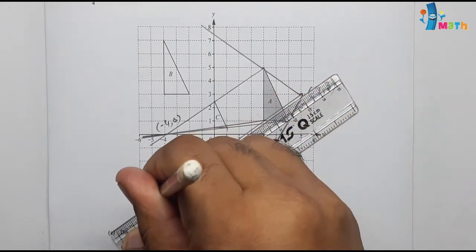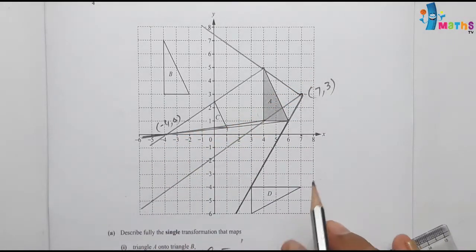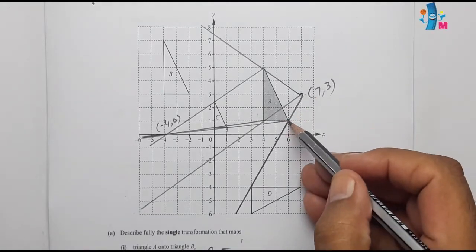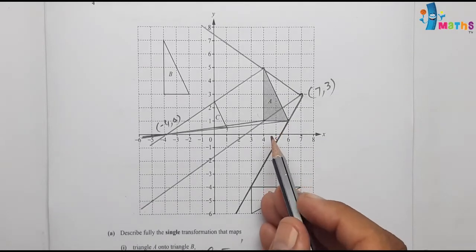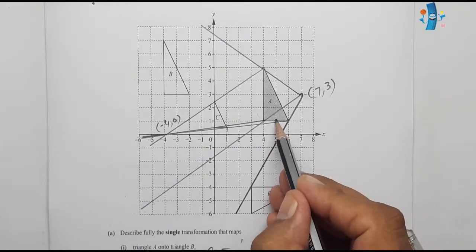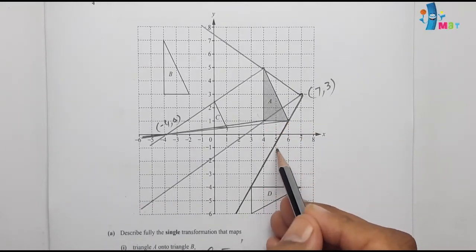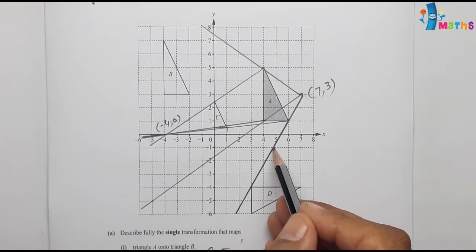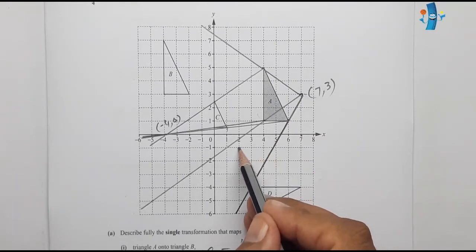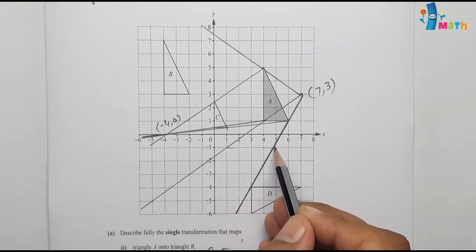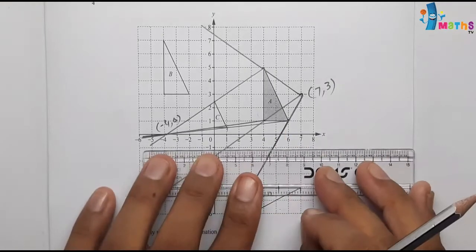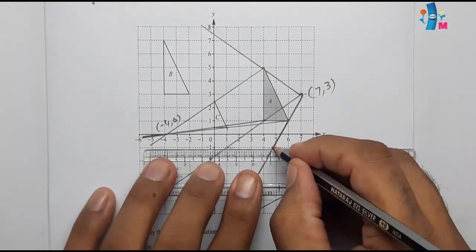If we join the line like this, then we require, basically, this is 1 and 2 units with base 2 units. We can check from here, 1, 2, 3, 4 units will be this base, so this is enlarging. So we can draw the triangle over here.